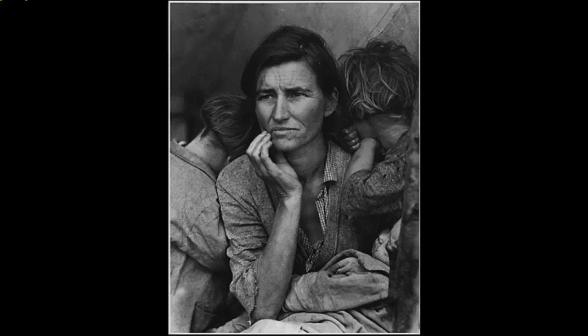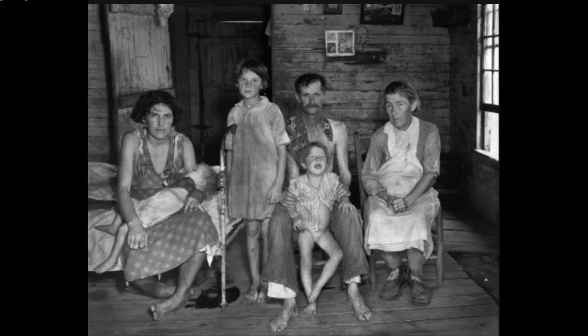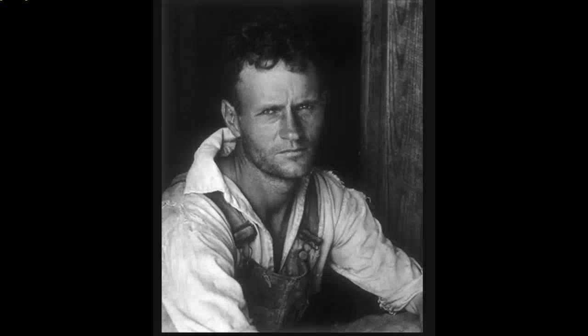In this image, the photograph of Ellie Mae Burroughs is one of Evans' photographs that became the symbol of the Great Depression. Evans' images clearly illustrate the suffering and misery lived by the people during the Great Depression.